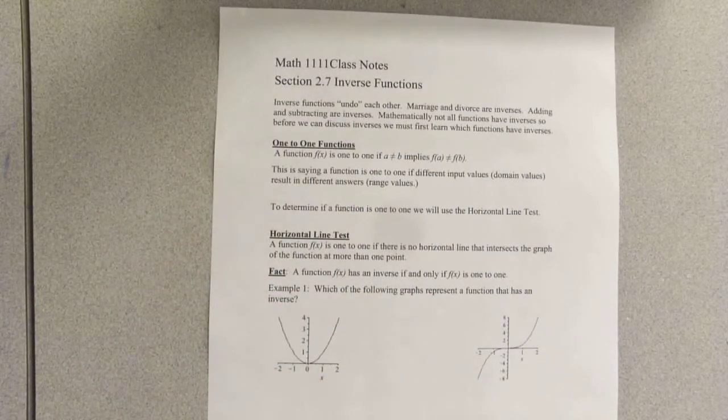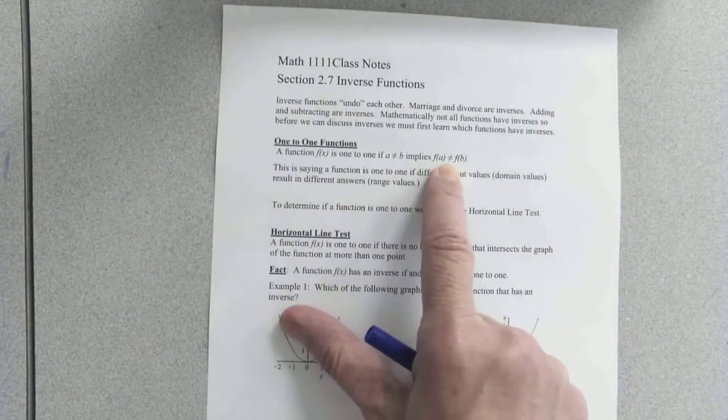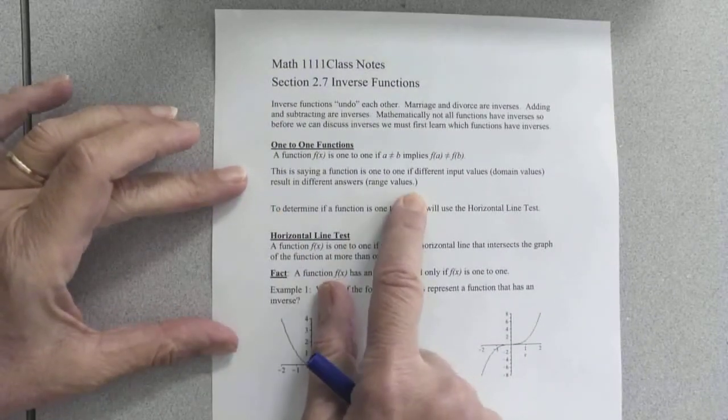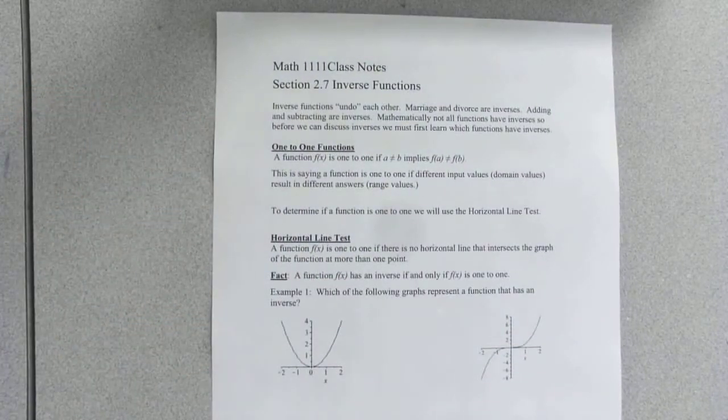A function f of x is one-to-one if a not equal to b implies f of a does not equal f of b. Now what that means, and it's right here, that's the same thing as saying that different input values, different domain values, different x values result in different answers, different output values, different y values. So if I put different x values in, I will get different answers, and your answers are always your y coordinates. So different x values must result in different answers, different y values. Then that function is one-to-one.